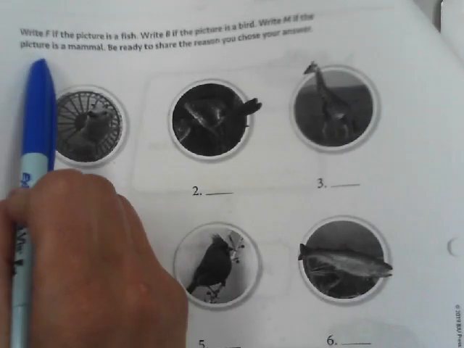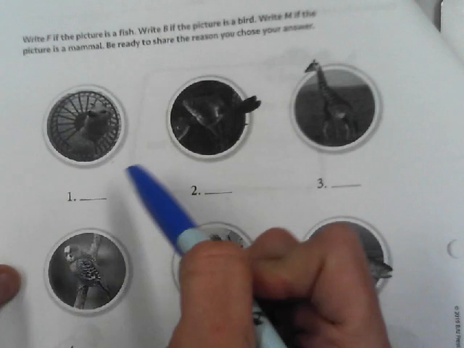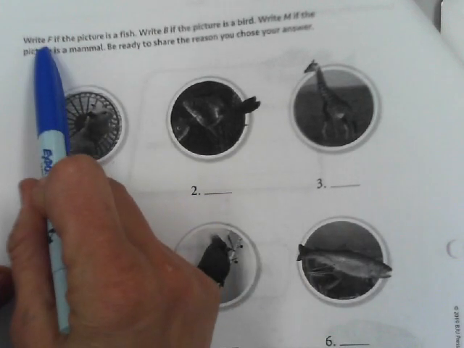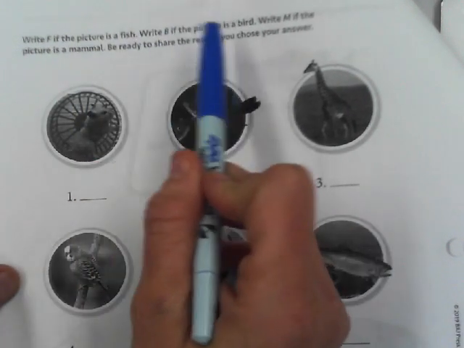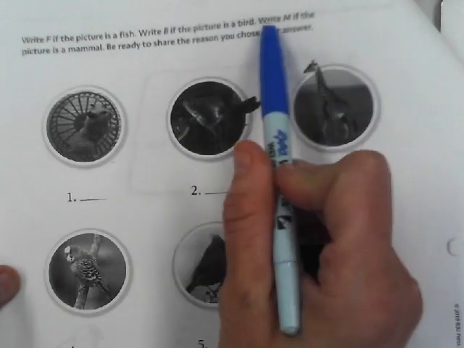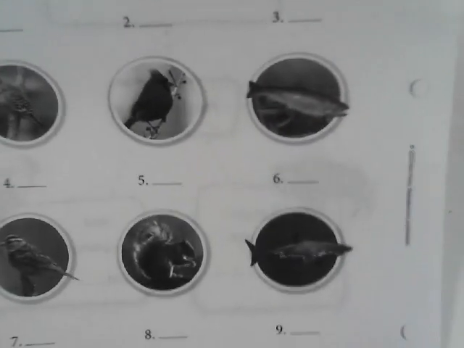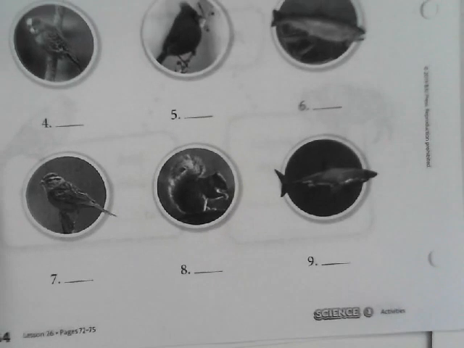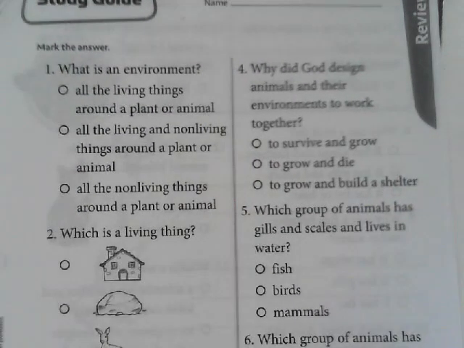Okay, and this is where we were. Oh, first we need to do this. You can do this on your own. We did this together in class, but if you were absent and need to finish this, you write an F if the picture is a fish, write a B if it is a bird, and an M if it is a mammal. And I'll let you do that for us to classify those animals.